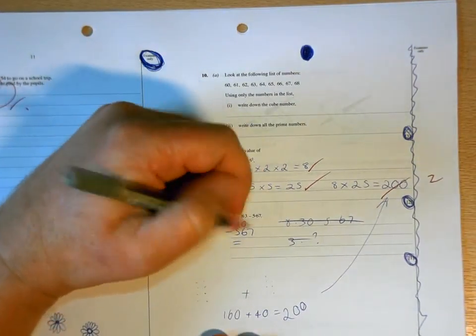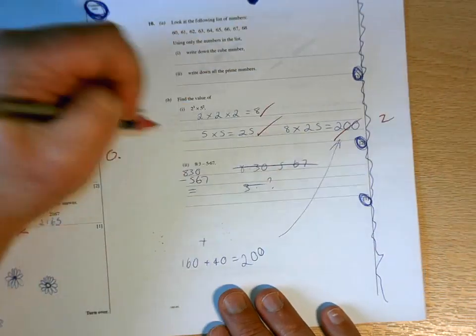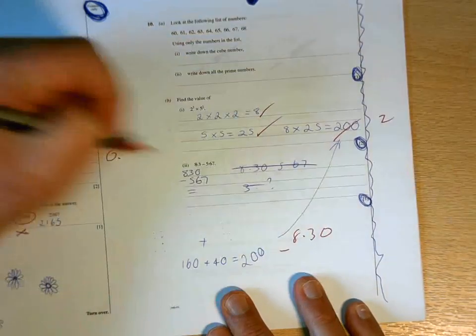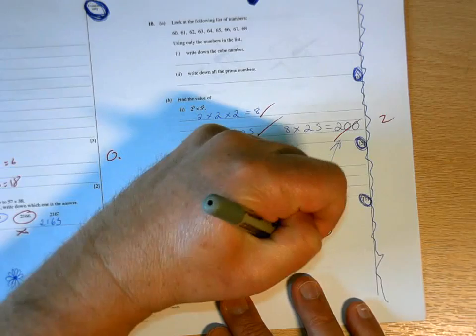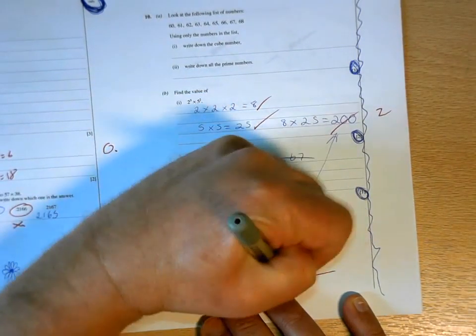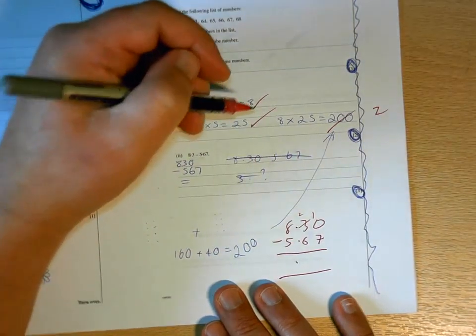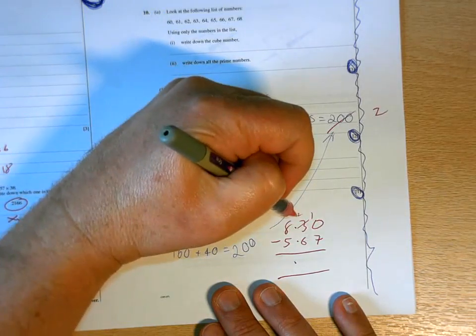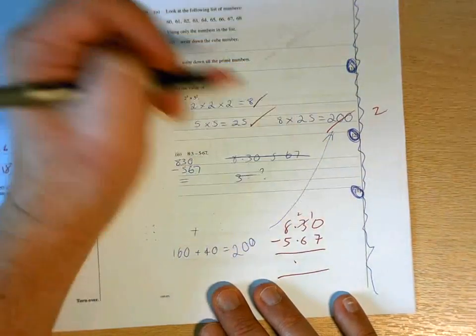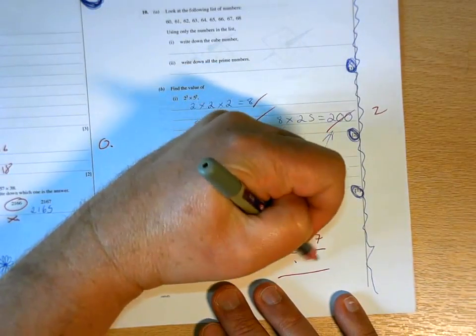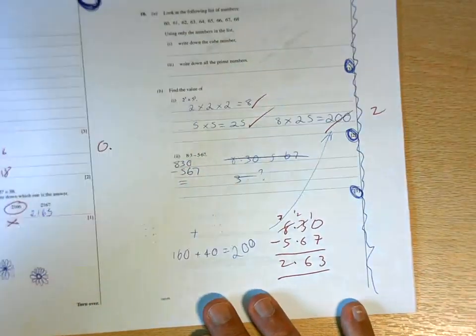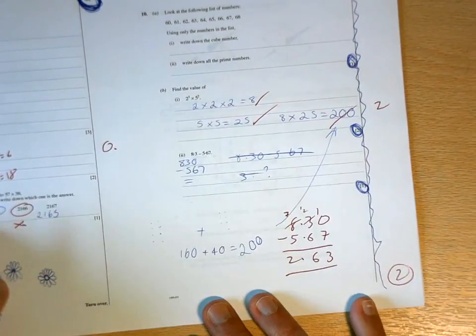And this one again is a non-calculator method for subtraction. 8.30, you have to add the 0, take away 5.67. You can't take 7 from 0, so you have to borrow from the next column. So we've taken a 10 from that, so it becomes 2, and taken it to there. Now I can do the sum. 7 from 10 is 3. I can't take 6 from 2, so I have to borrow from the end column. 6 from 12 I can do. 5 from 7 is 2. Only 2 on that page. That's a bad page.